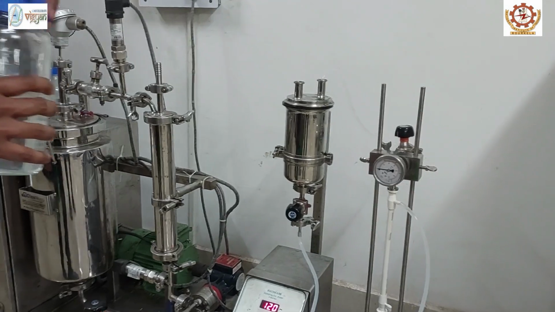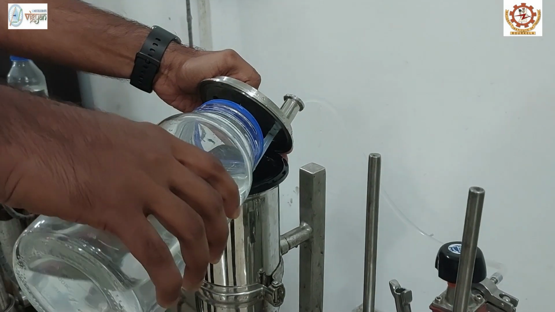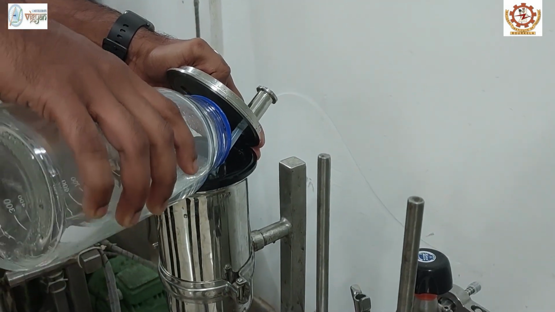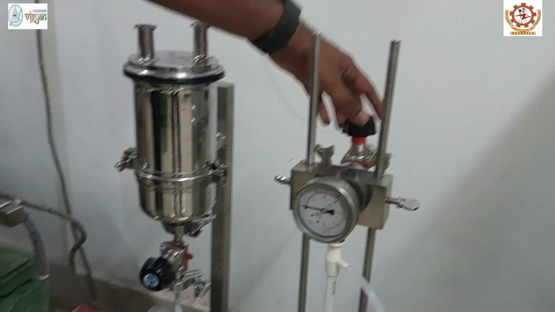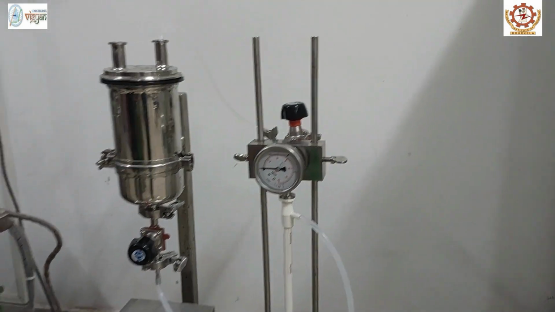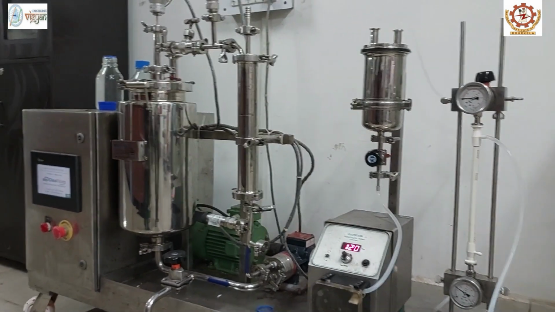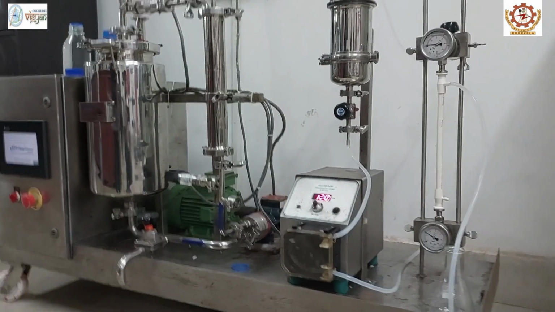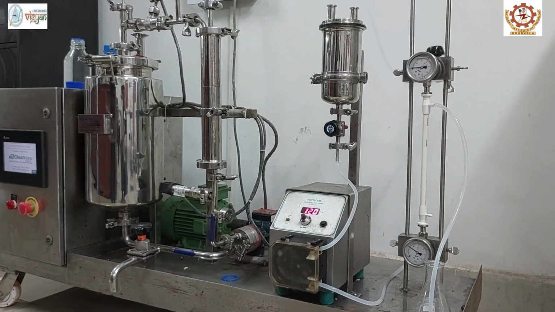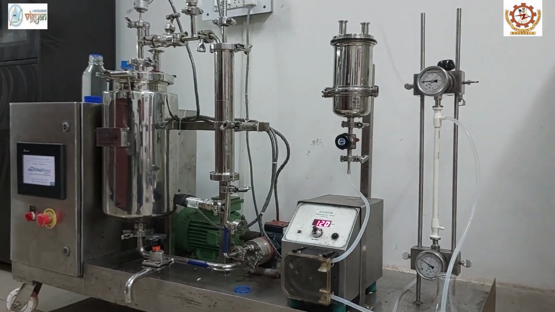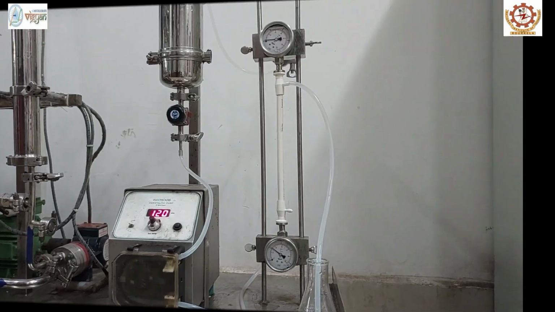The acid wash will be followed by a final tap water wash. For this purpose, 500 ml of tap water will be added into the feed tank, followed by opening the valve and reducing the transmembrane pressure to 0. The final tap water wash will also be conducted for a minimum of 30 minutes to ensure that the pH is back to neutral. This is how membrane washing is conducted.